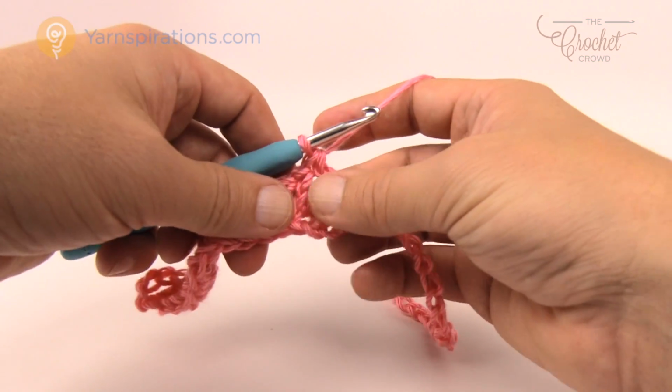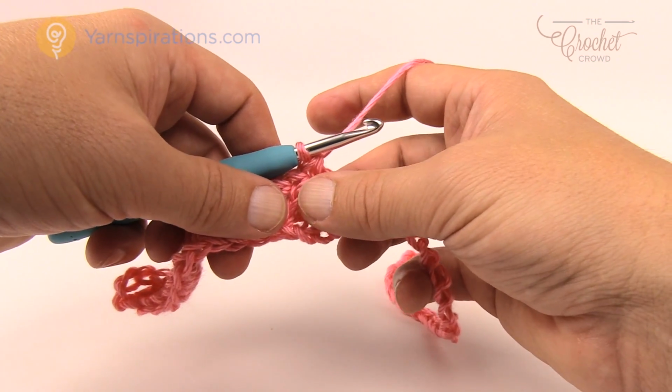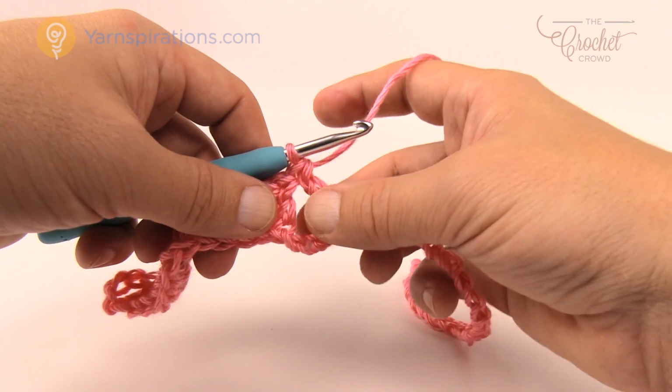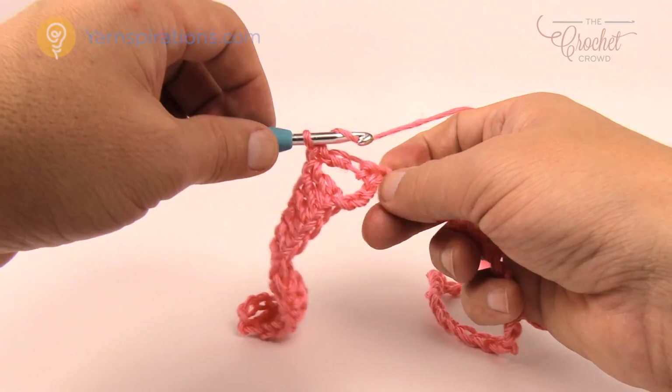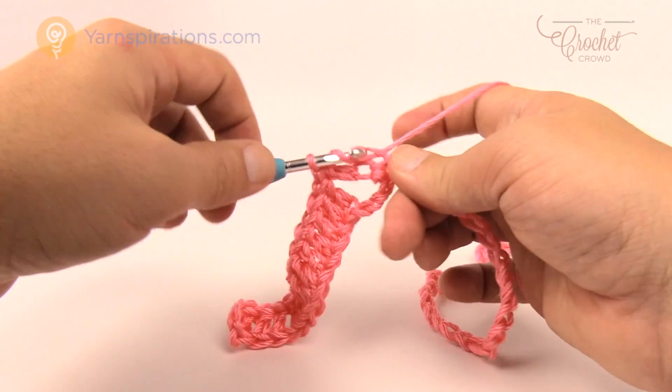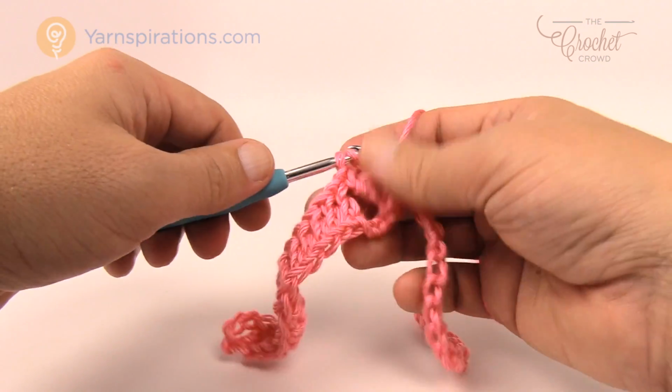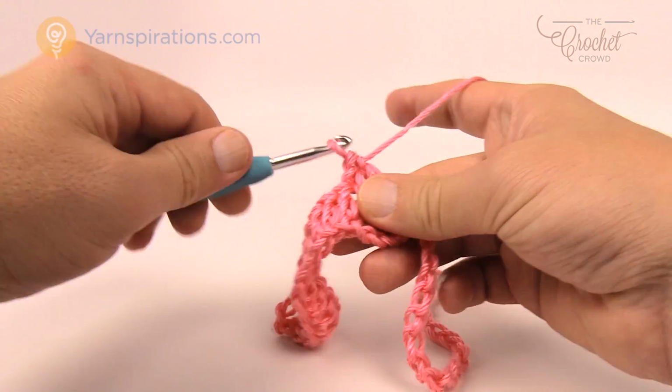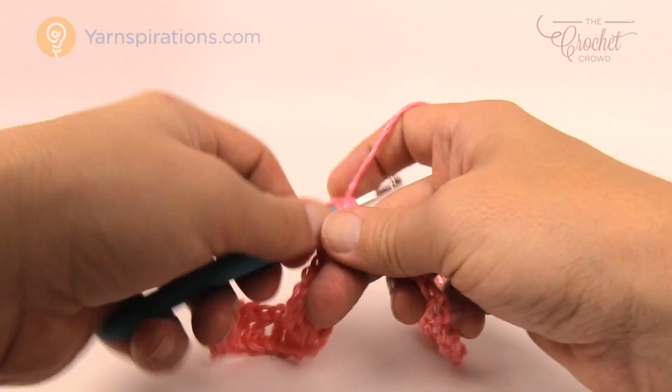Just like that. So now what I want you to do is that we need to chain up, or sorry, we need to double crochet for the next 12 in a row. So let's continue to do that. So we're going in the upward motion. You're not really noticing it yet. You will soon though. So it's 1, we're gonna do 12.